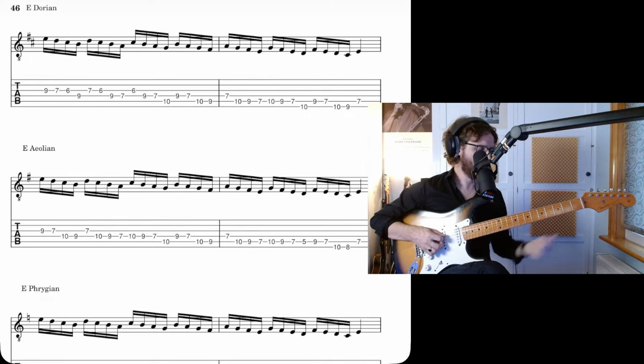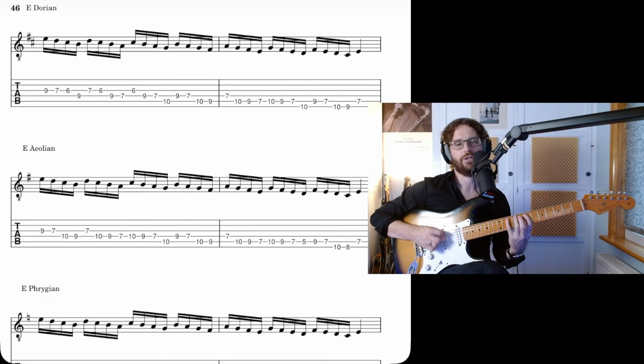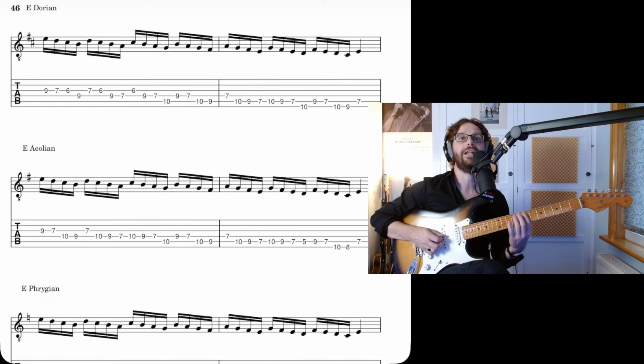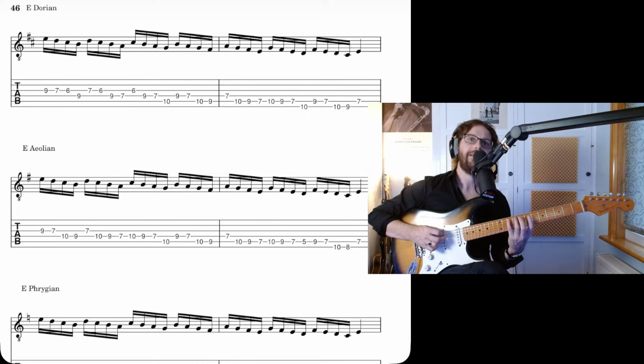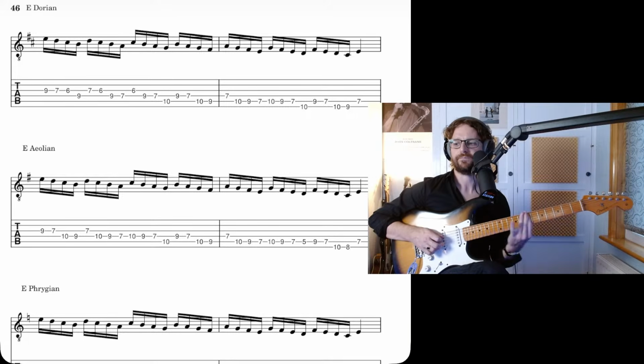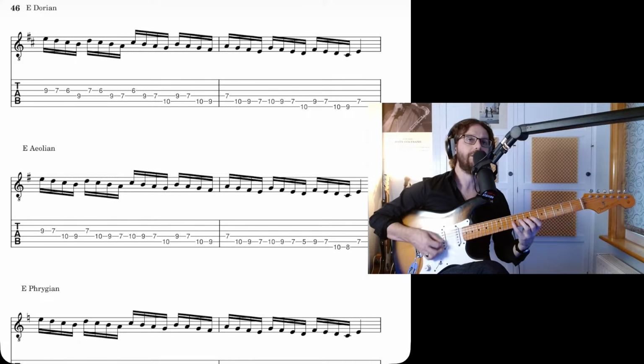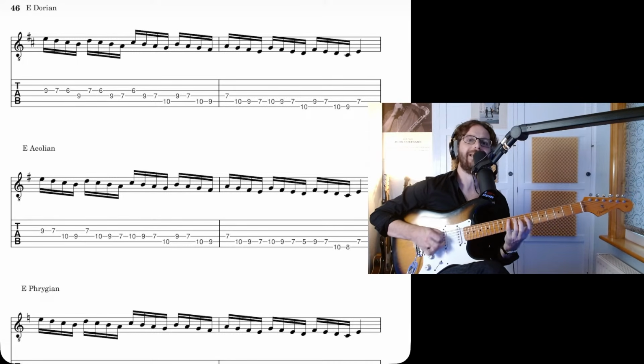3 and 4 E and a, 1 E and a 2 E and a, and then beat 3, 3 E and a 4. And again, 1 E and a 2 E and a 3 E and a 4. Now without the gap, 1 E and a 2 E and a 3 E and a 4. Right. Bars 1 and 2.